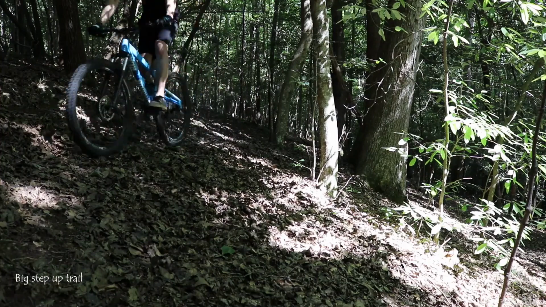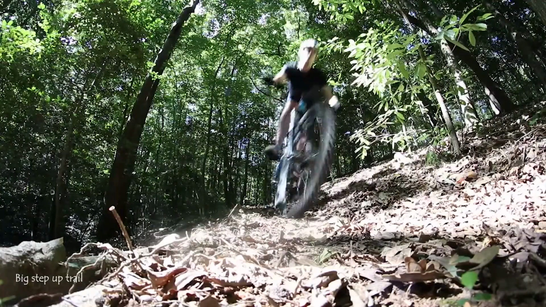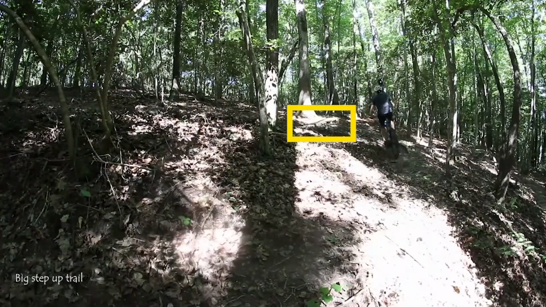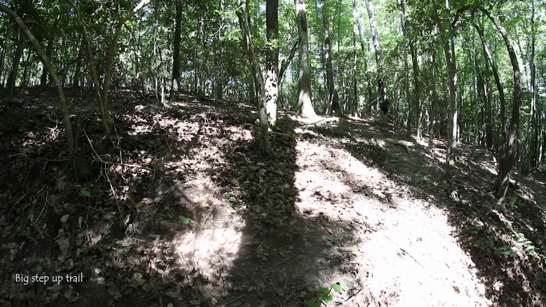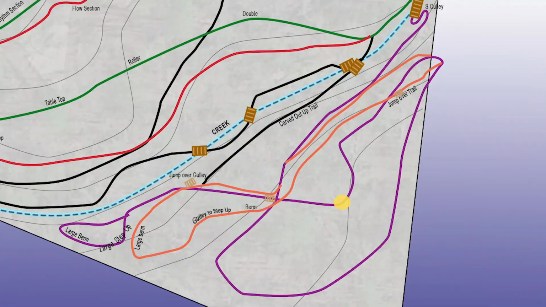The first section is not all that exciting. There's this section of the orange trail that jumps over the purple trail, which is kind of neat, but you're not taking that on the purple trail. Instead, you're riding down and you're riding up really just to get to the very top. I knew from the get-go that I was going to make some sort of trail from that section.